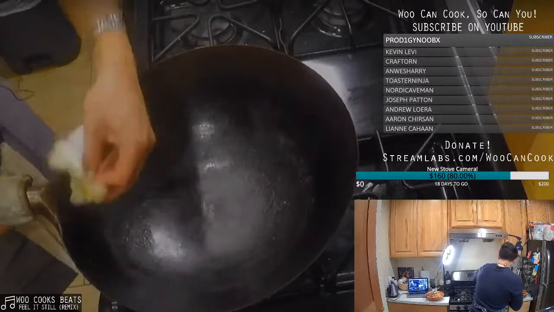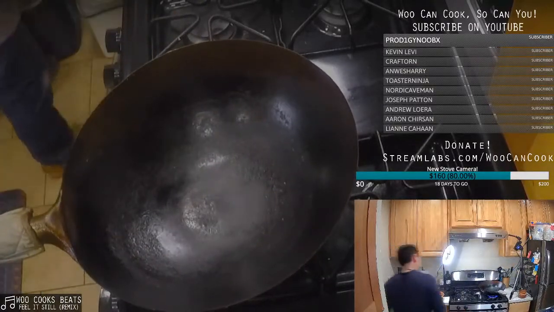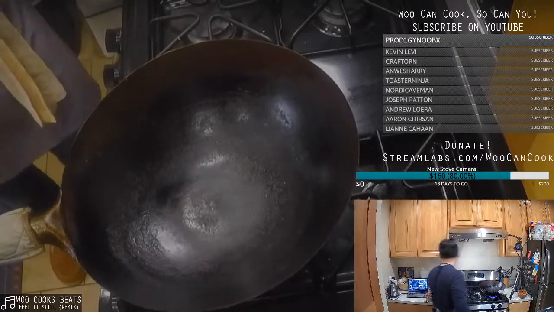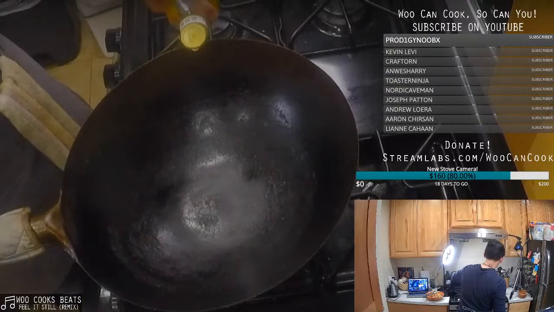So I gave it a rinse, and then I'm just wiping it down with a paper towel, and we're wiping out all of the remaining debris. And then I'm putting it back on heat. And then I'm adding a tiny little bit of vegetable peanut oil here.